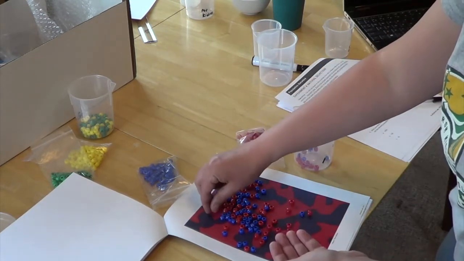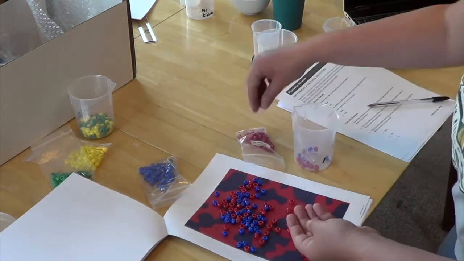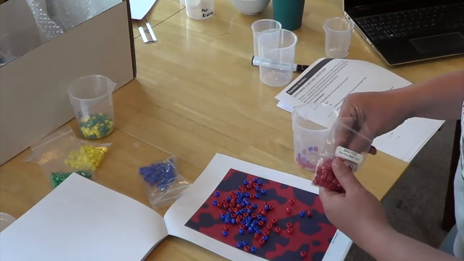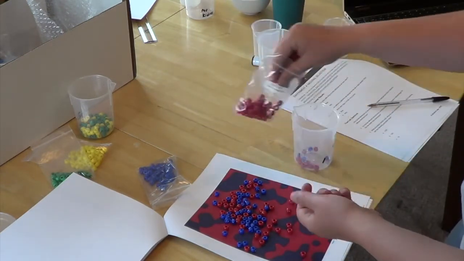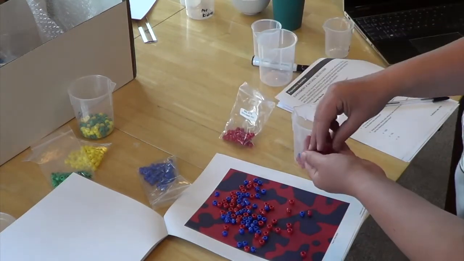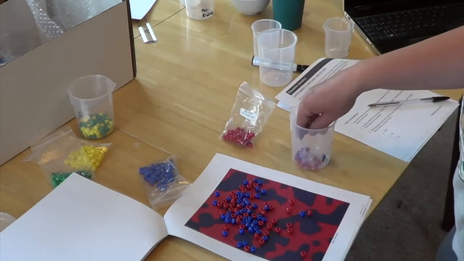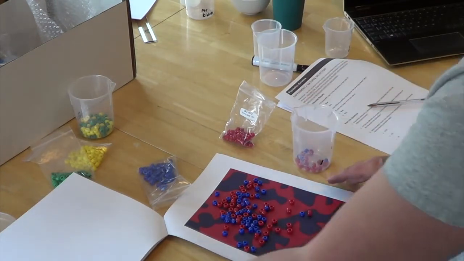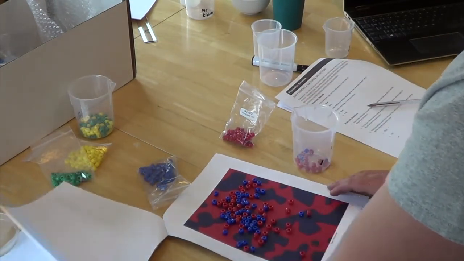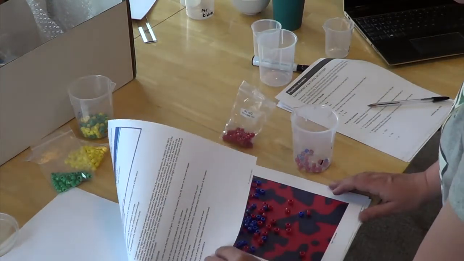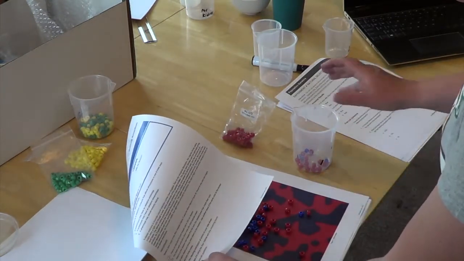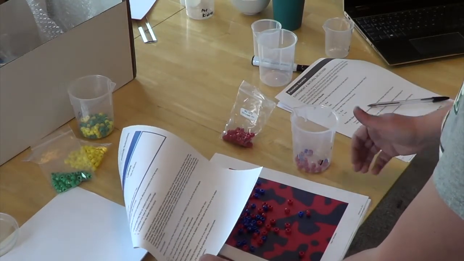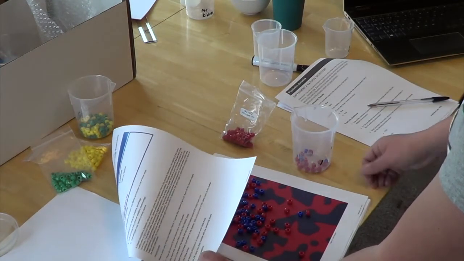Okay, and it'll take you a while, and it's kind of tedious, and I apologize for that. Just do the best you can. Okay, and so eventually you're going to get to where you have your whole population back in there. And so the directions then tell you that you're going to repeat this 3 times, and you're going to record the distribution of colors.